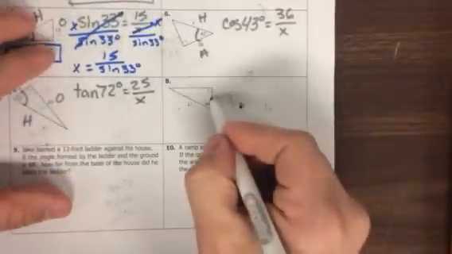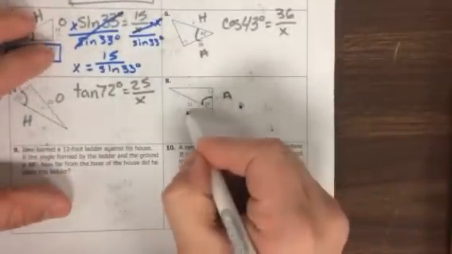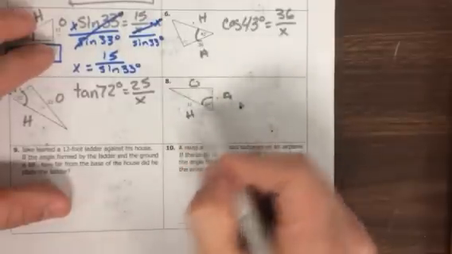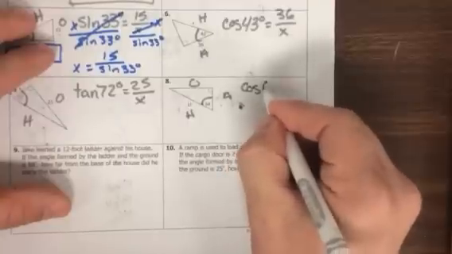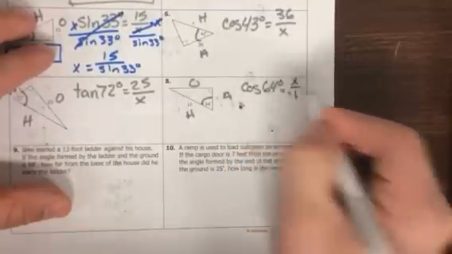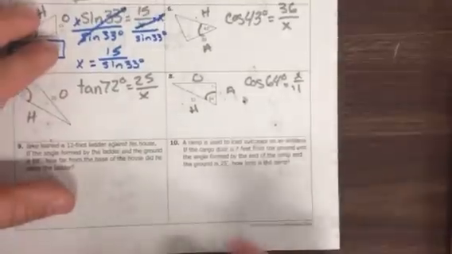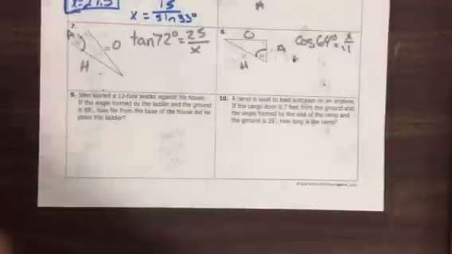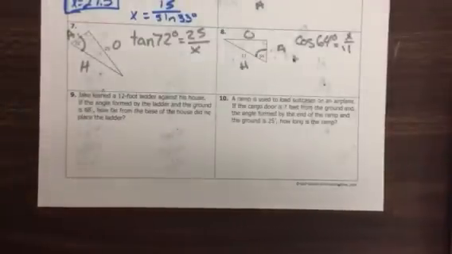Looking on to the next one. We know the adjacent and hypotenuse are the pieces that they talk about. So we're going to use cosine. We'll say the cosine of 64 degrees is x over 11. Okay, and the next two, I'm going to go into more detail, but I'm going to do it in a separate video so that you have the opportunity to see it all.